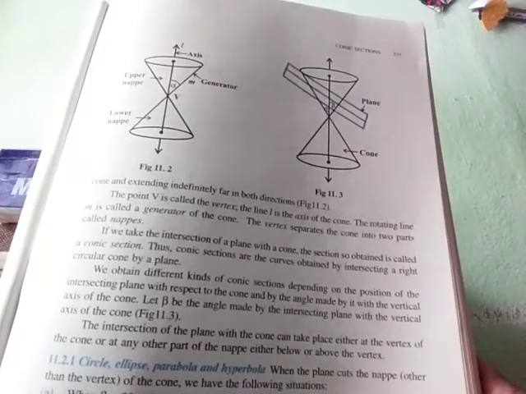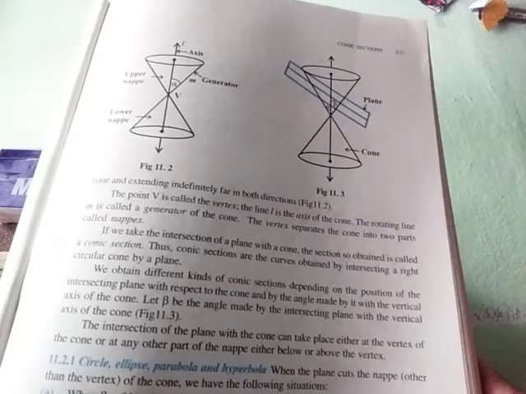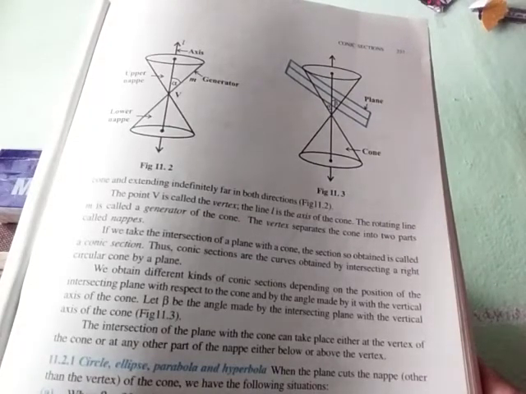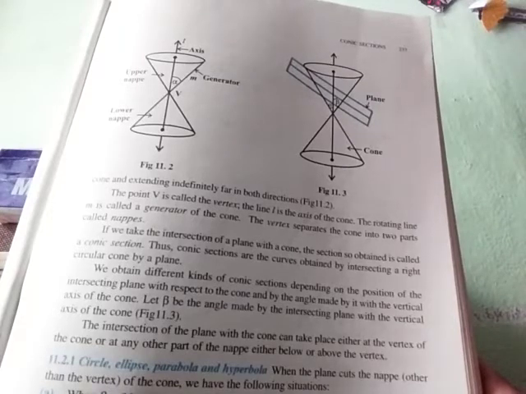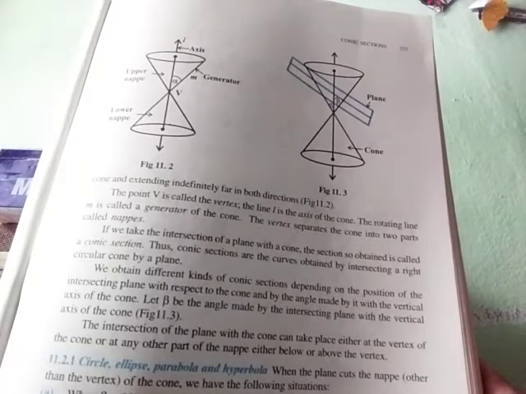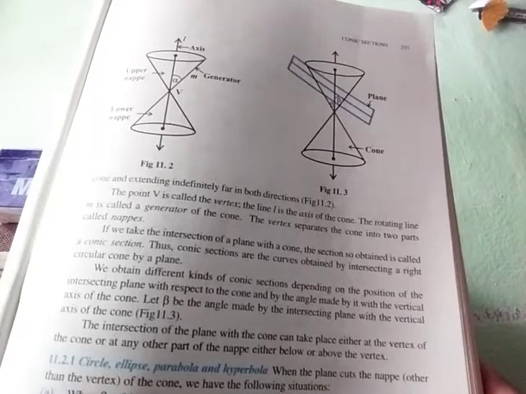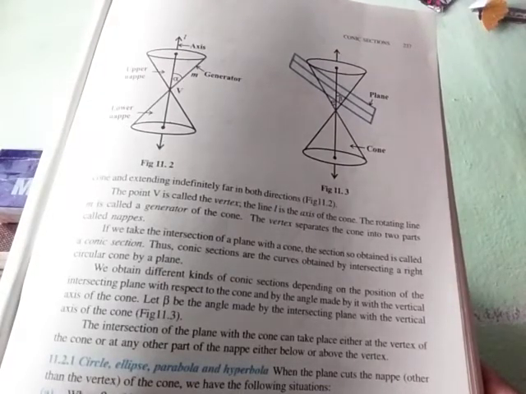Conic sections. Sections of a cone. Let L be a fixed vertical line and M be another line intersecting it at a fixed point V and inclined to it at an angle alpha.